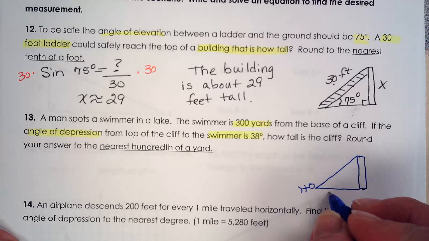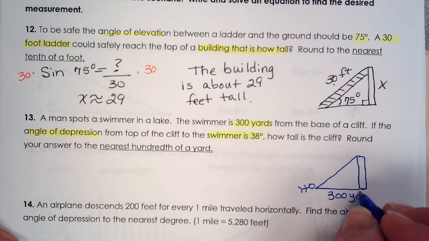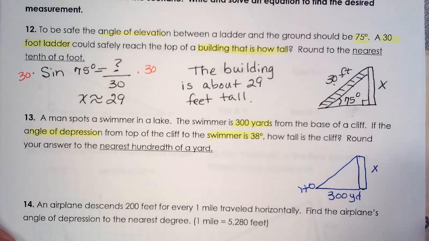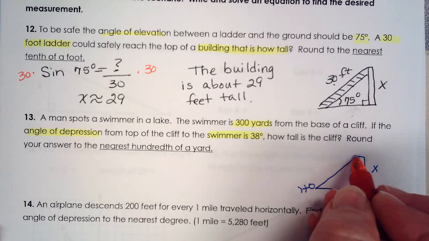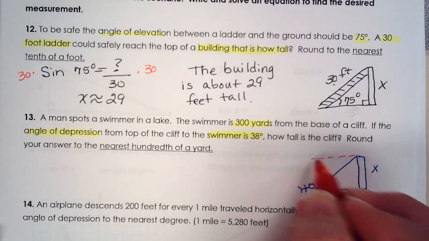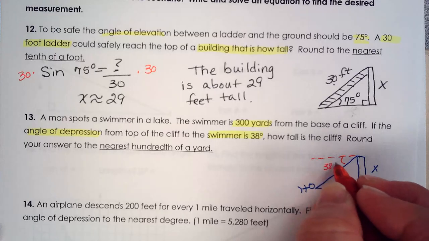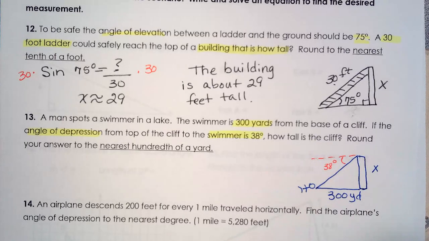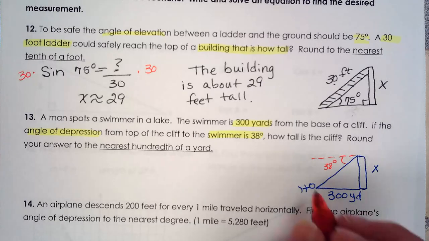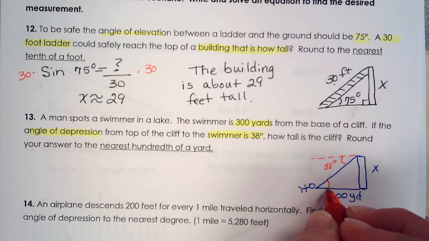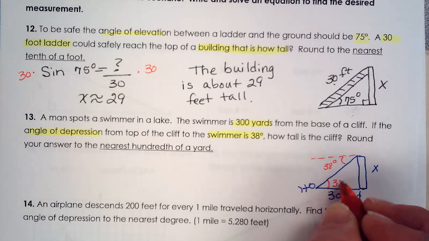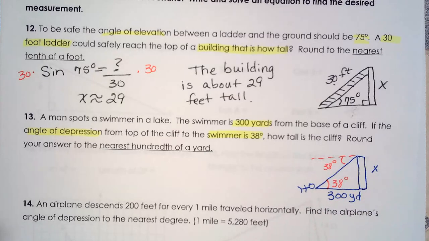We know that he's 300 yards from the base. This is what we're wanting to see. We know that the angle of depression is 38 degrees. Now what? Well, we've got those alternate interior angles, so this one is also 38 degrees.